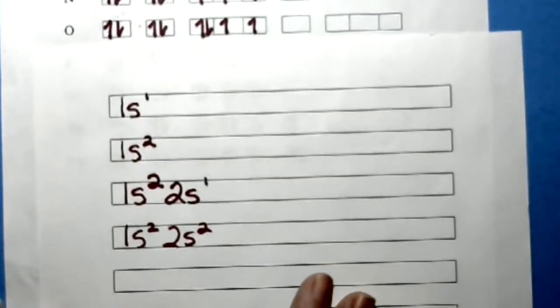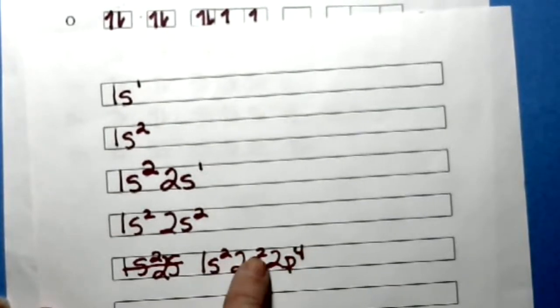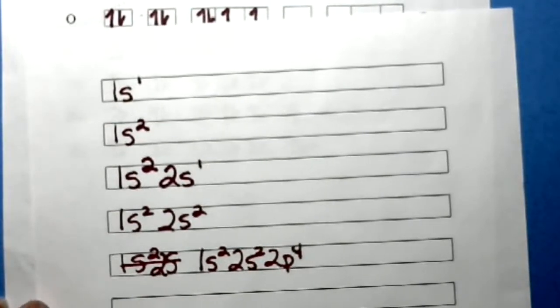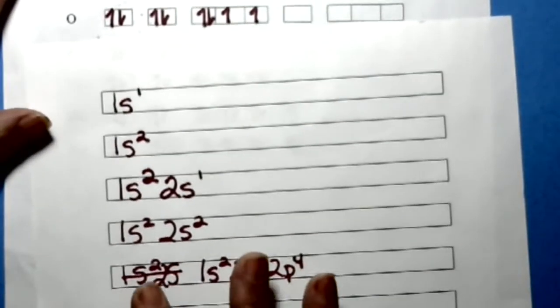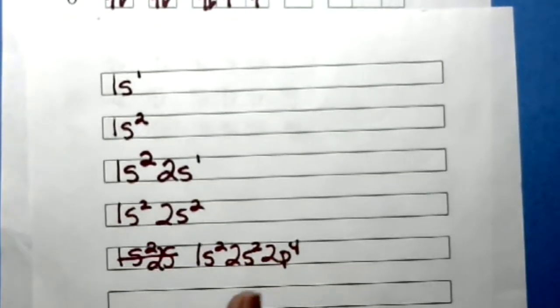So oxygen has 2 electrons in the 1s orbital, 2 in the 2s orbital, and 1, 2, 3, 4 in the 2p orbital. So that becomes 1s2, 2s2, 2p4. And that mistake reminds me that these are all little letters. So this is not a capital S. This is small letter s and small letter p. So this is 1s2, 2s2, 2p4, and these are superscripts. So that's the pattern. I think you can follow that. And go ahead and pause the video and fill in the rest of page 303.